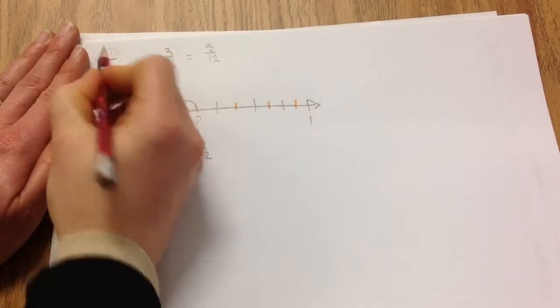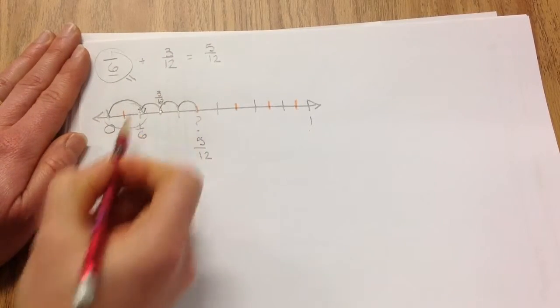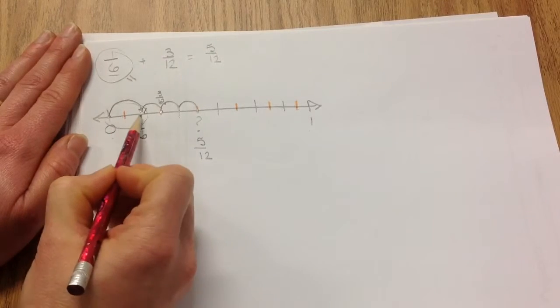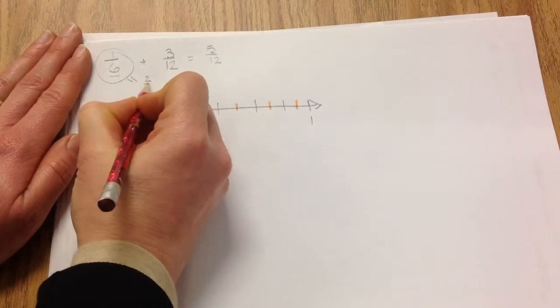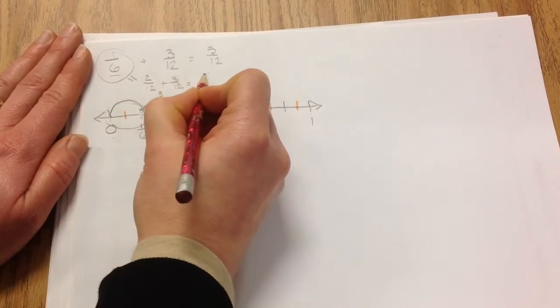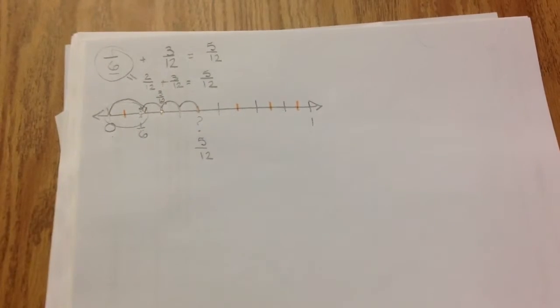If I had found an equivalent fraction for 1/6, let's look at this. How many 12ths is that? 0/12, 1/12, 2/12. So 2/12 plus 3/12. Oh my gosh, look at that. They're the same. 5/12.